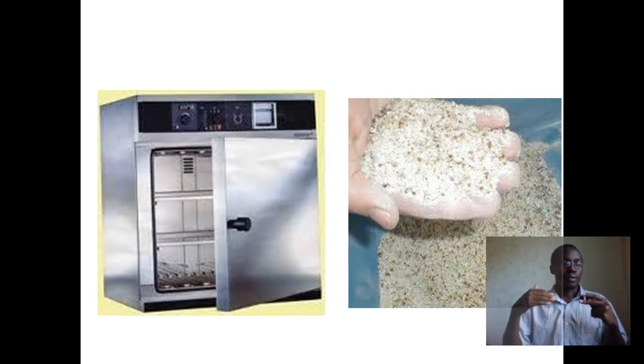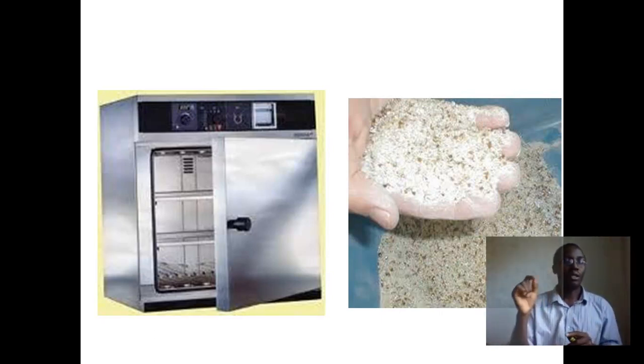The dry sand sample is then left to cool to room temperature, and then the exact 1.2 kilograms or 1,200 grams is weighed using the weighing scale.